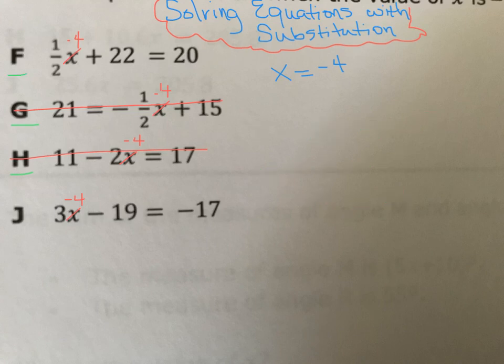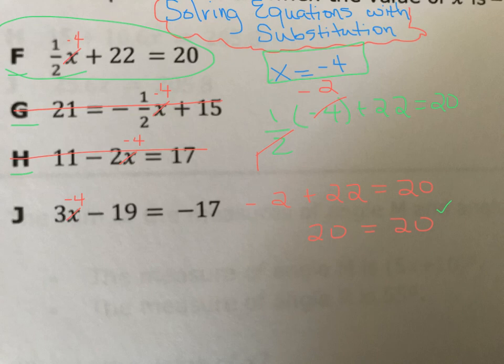So now let's try answer choice F. So we have 1/2 times -4 plus 22 is equal to 20. Again, we can simplify before we multiply. So we have -2 plus 22 is equal to 20. -2 plus 22 is 20, and that is equal to 20. So answer choice F would be a true equation when x is equal to -4.